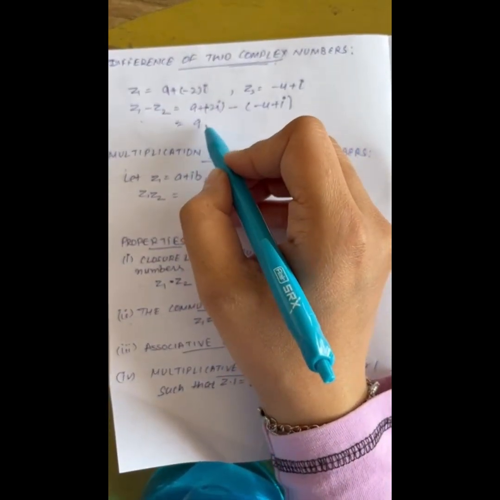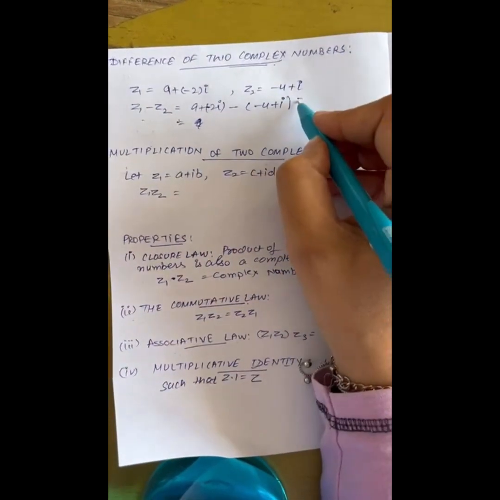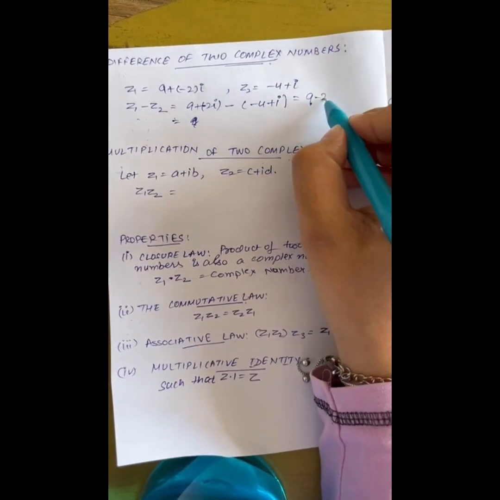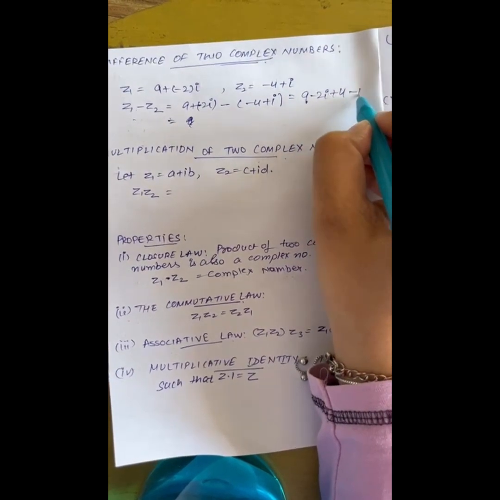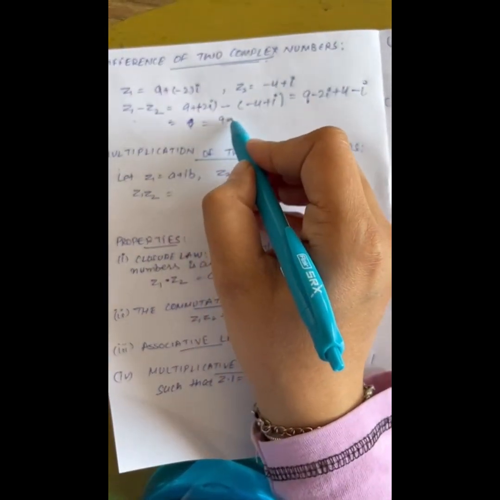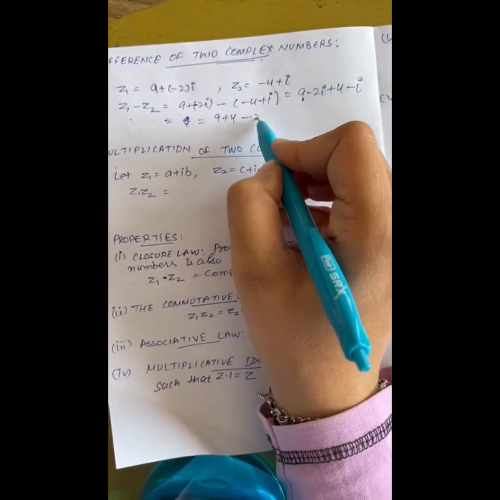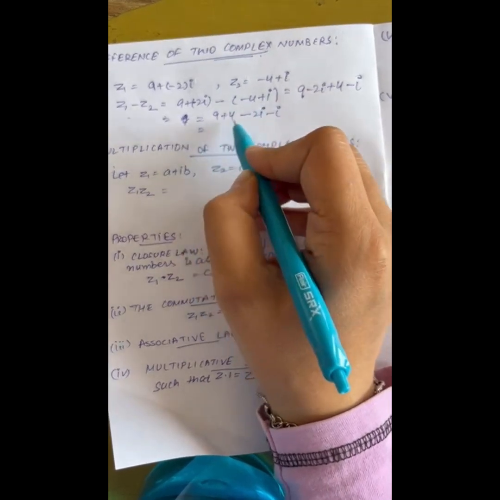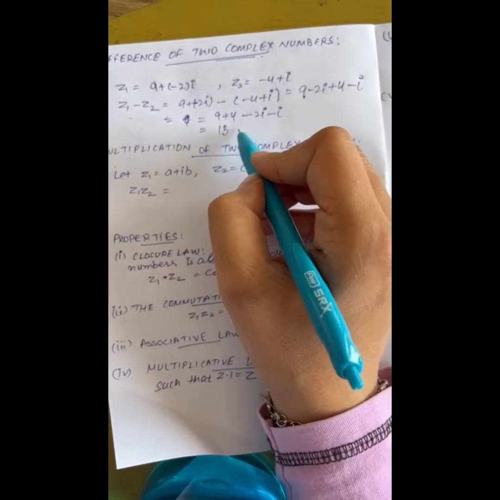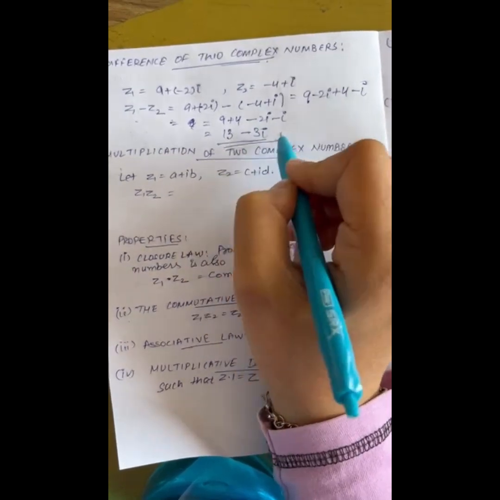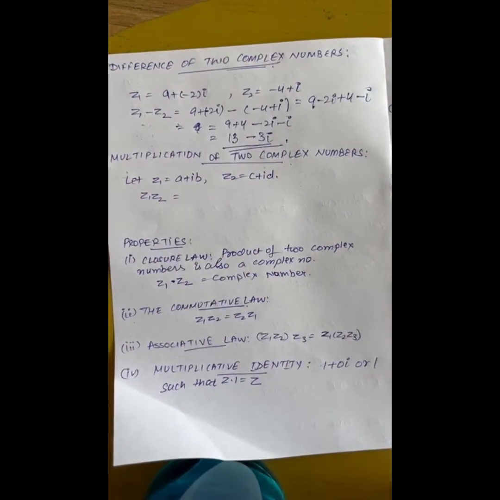taking the real part on one side, 9. First we will simplify this. 9 minus 2 iota plus 4 minus iota, so 9 plus 4, then minus 2 iota minus iota, we will get here 13 minus 3 iota. This is the difference of the two complex numbers.